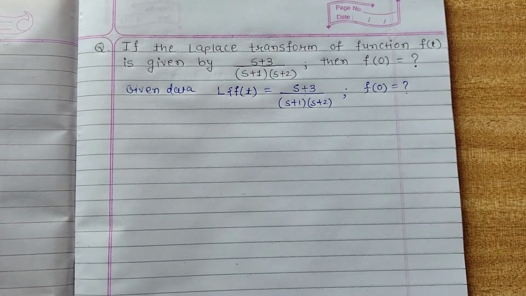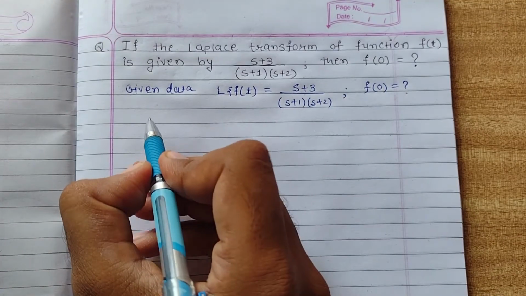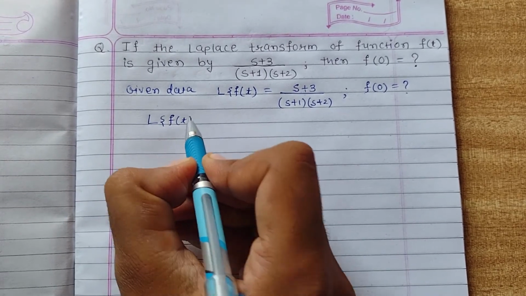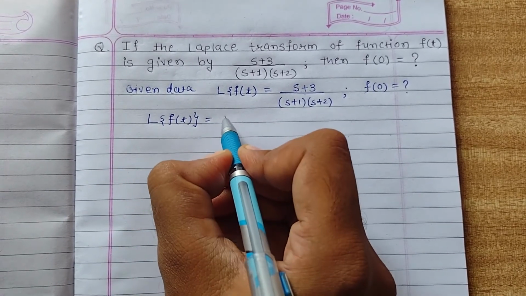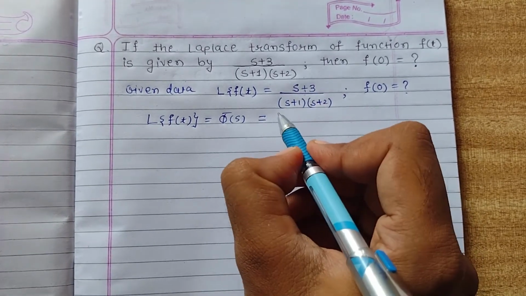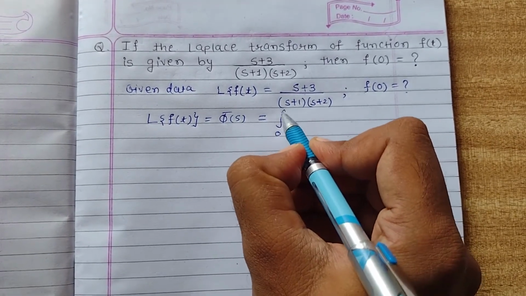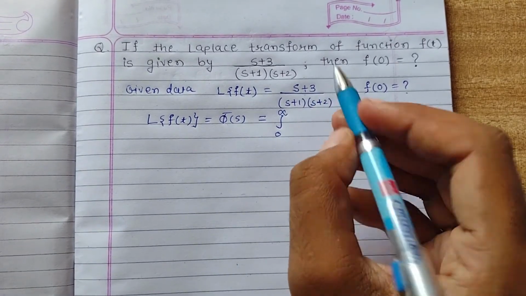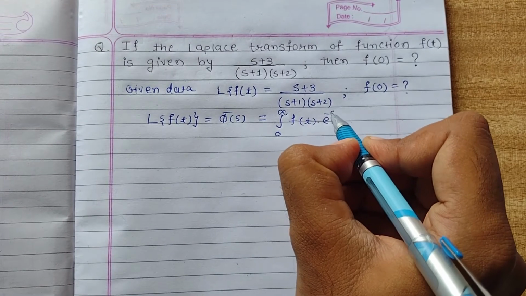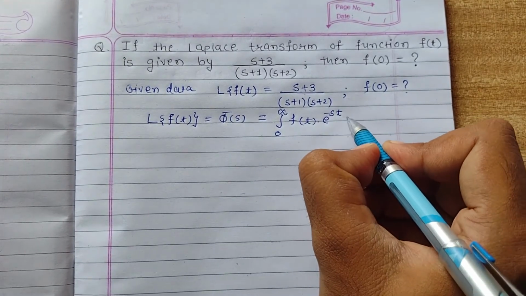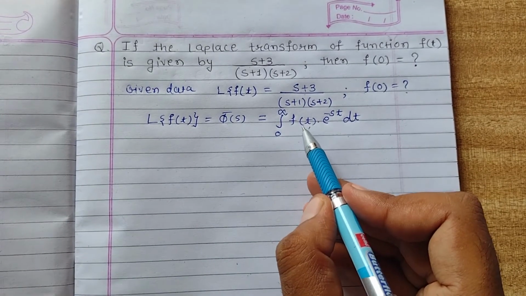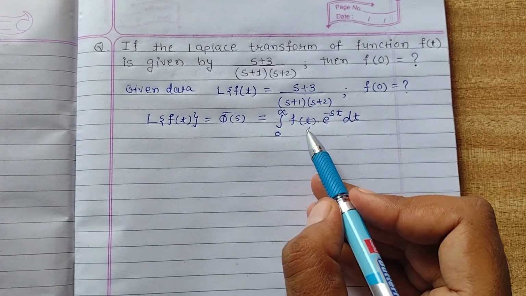So if you know the definition of Laplace transform, it says this: the Laplace transform of any function, also represented as phi bar of s, is equal to the integration from 0 to infinity of f of t e raised to minus st dt. So this is the definition of the Laplace transform of f of t.